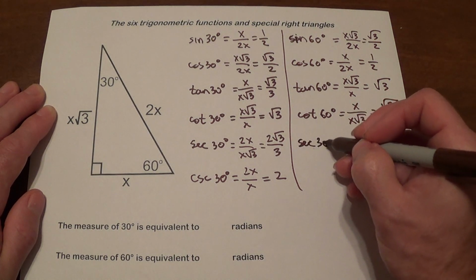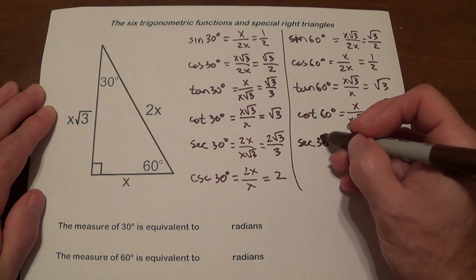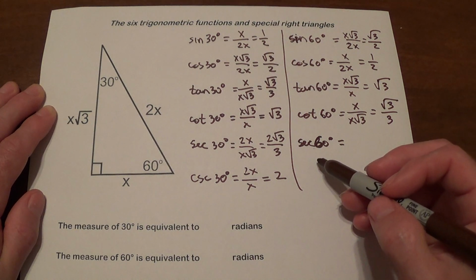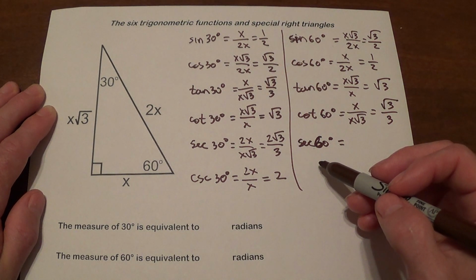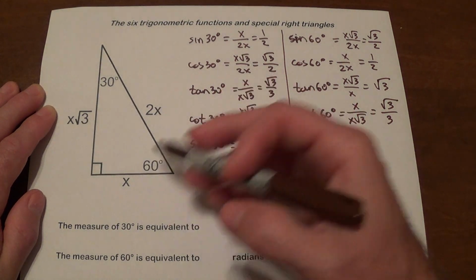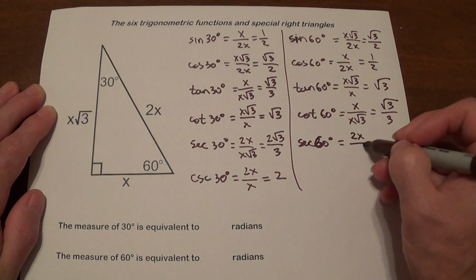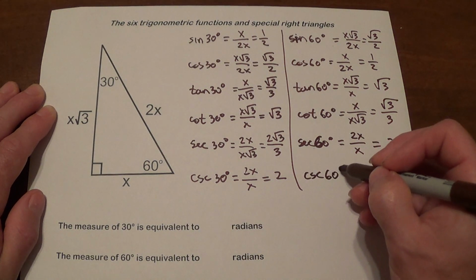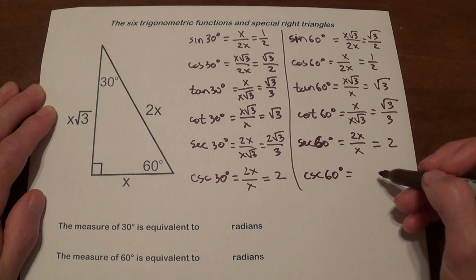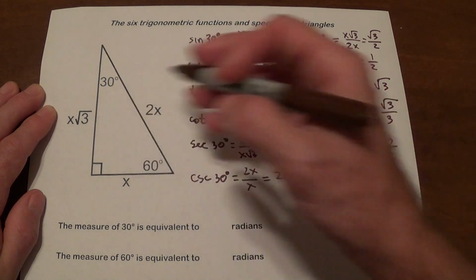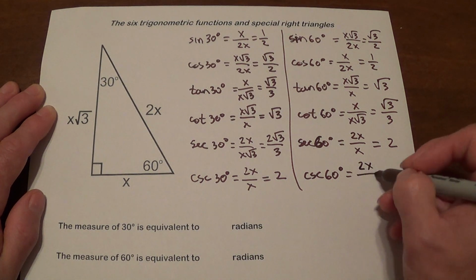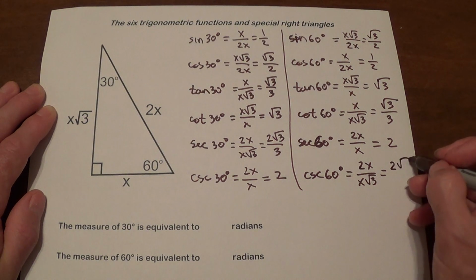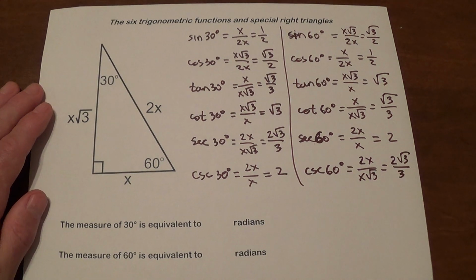Secant 60 degrees, I'm sorry, I looked at the wrong number, is hypotenuse over adjacent, so 2x divided by x, which is 2. And cosecant 60 degrees is hypotenuse over opposite, so it's 2x divided by x square root of 3, which is going to give us 2 square root of 3 over 3.